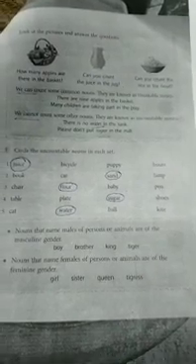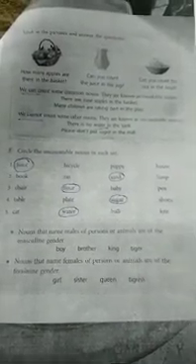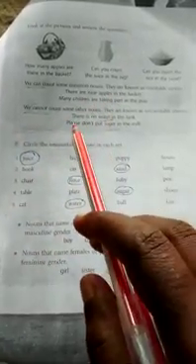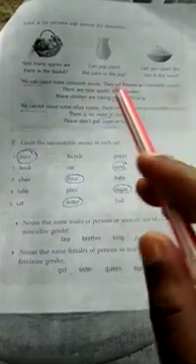Hello students, we will continue the chapter 2 nouns here. Now you see there are some nouns which we can count and some nouns which we cannot count. We can count some nouns, some common nouns. They are known as countable nouns.